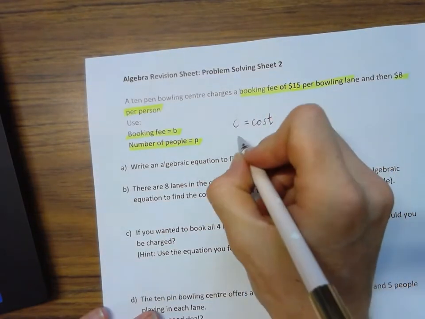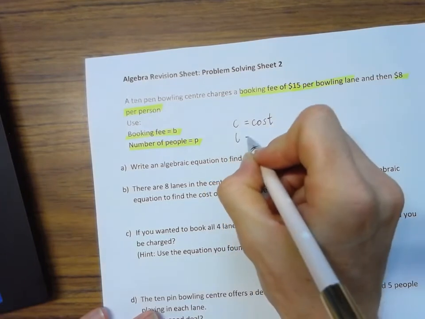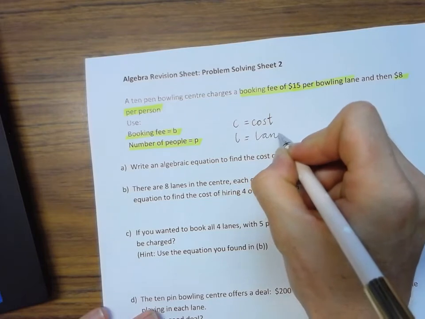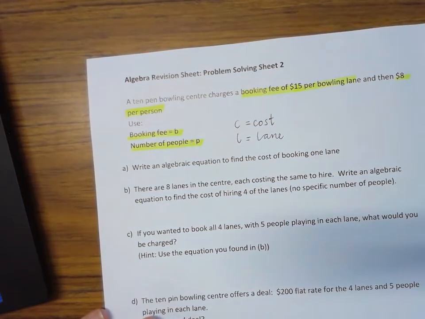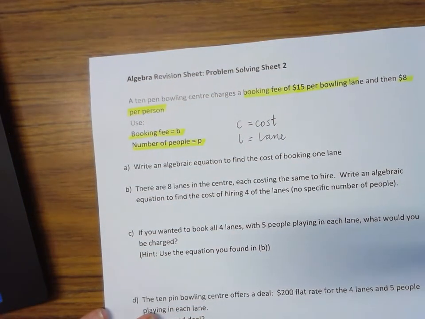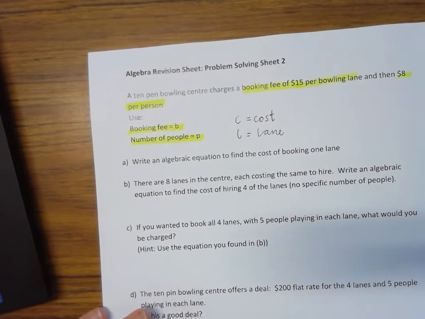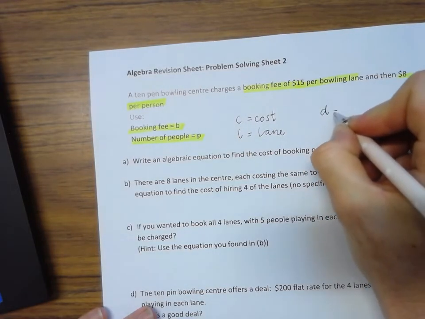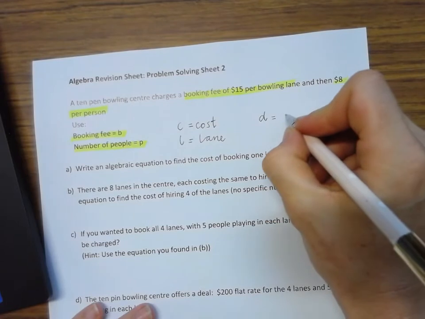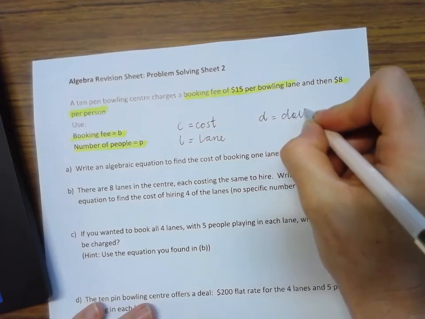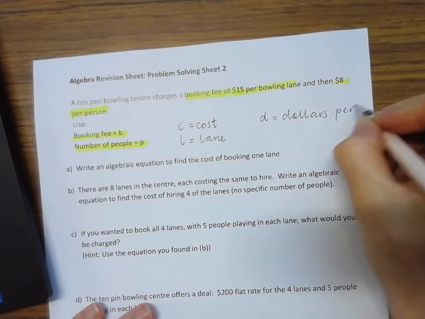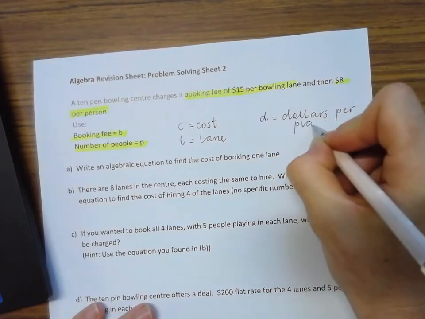One of the classes discussed that maybe we should have a variable for the lanes. So if you were to book 3 lanes, your L would become 3. If you booked 2 lanes, your L would become a 2 when you substitute it in. And then we came up with that we should have a variable for dollars per player.